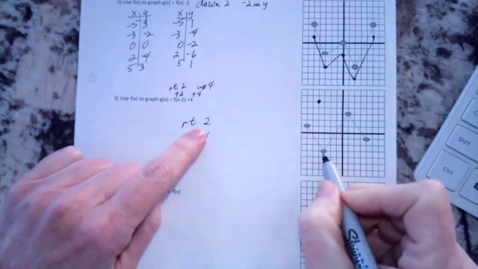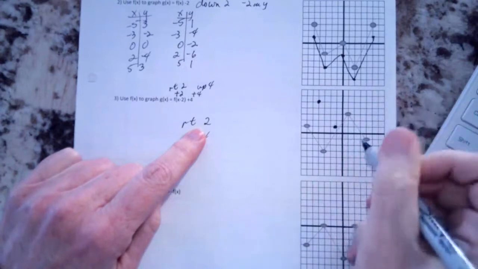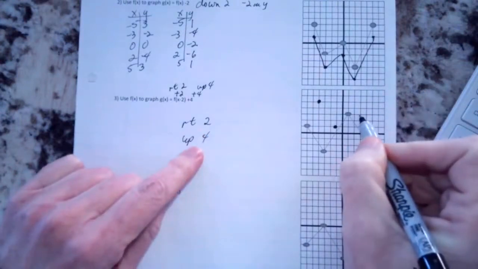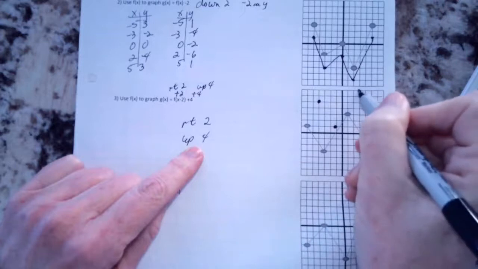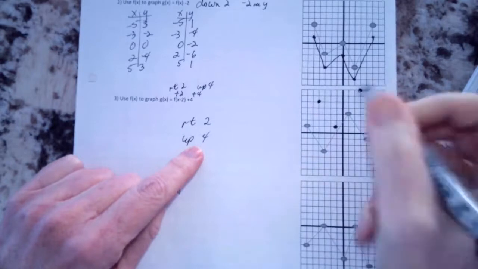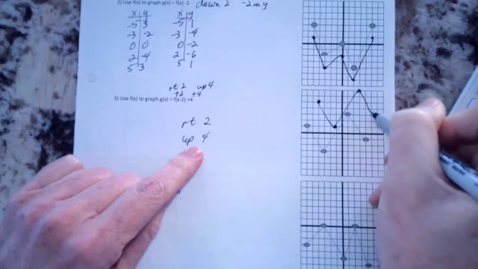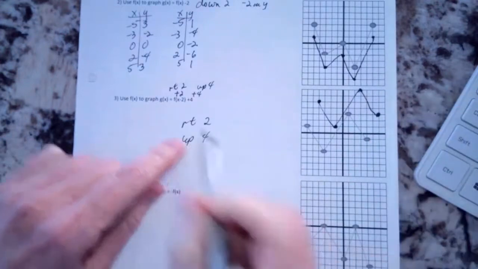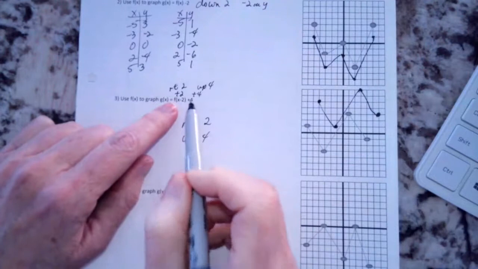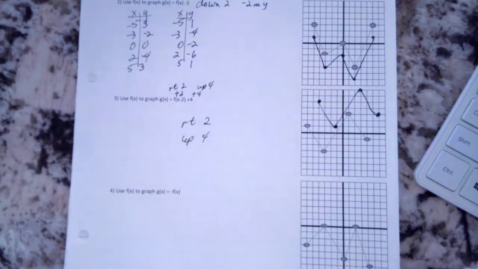Same thing here. I'm going to move him to the right 2, and then I'm going to move him up 4. To the right 2, and then up 4. And then to the right 2 and up 4. There we go. It's just these guys shifted to g of x, 2 shifts. These are horizontal shifts or horizontal translations. You'll see those 2 words used interchangeably, translations and shifts. They mean the same thing.